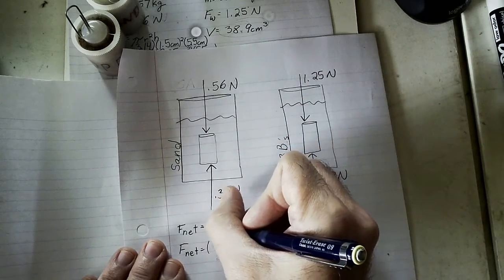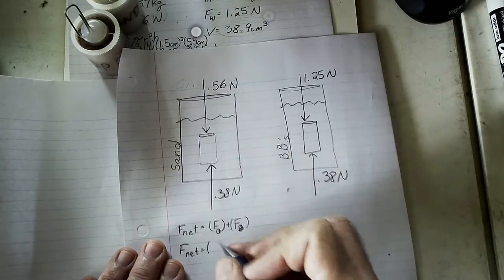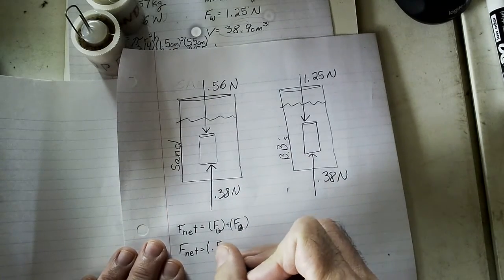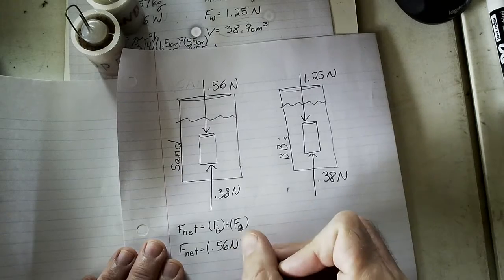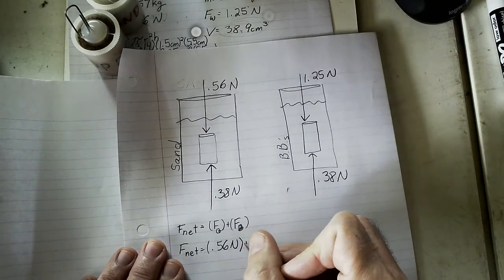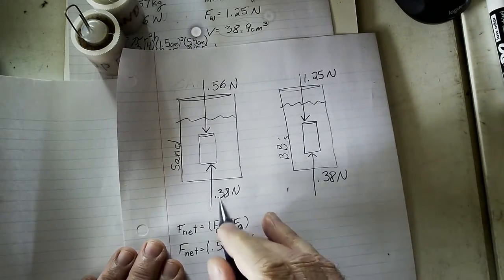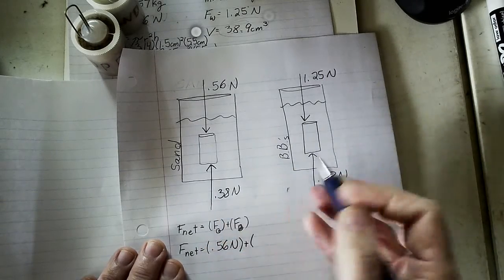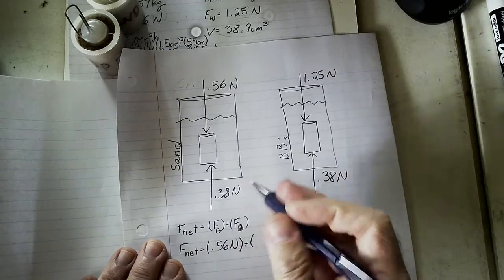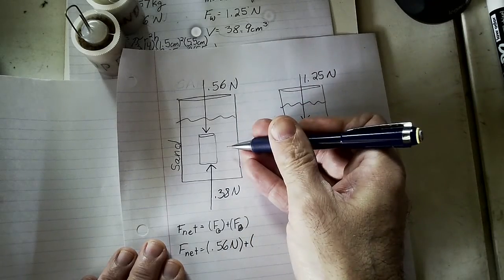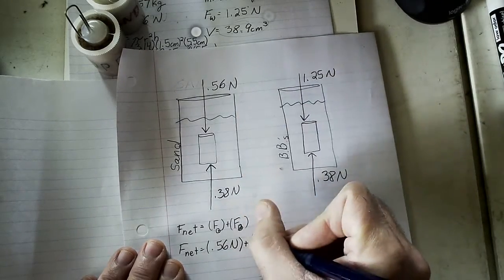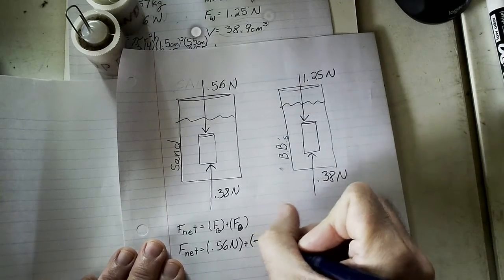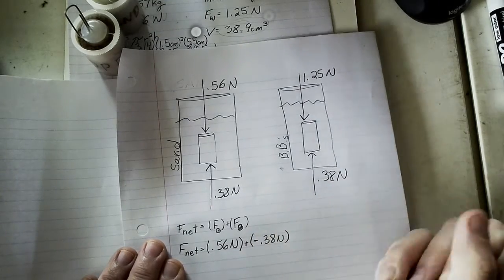We could even say force gravity, force buoyant. That'd be even better. 0.56 newtons plus, now this is going in the opposite direction. Okay, direction has a positive and negative. So we've made down positive, we'll make up negative, plus a negative 0.38 newtons.